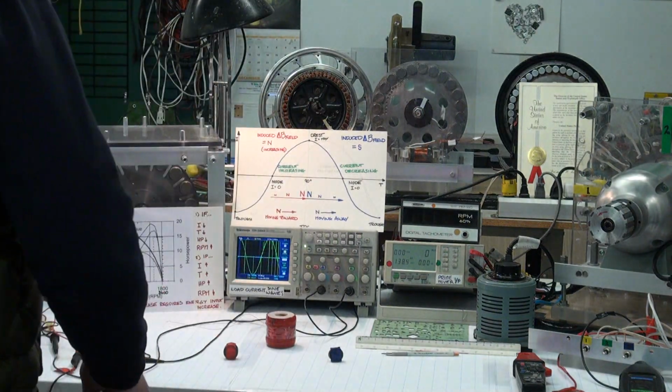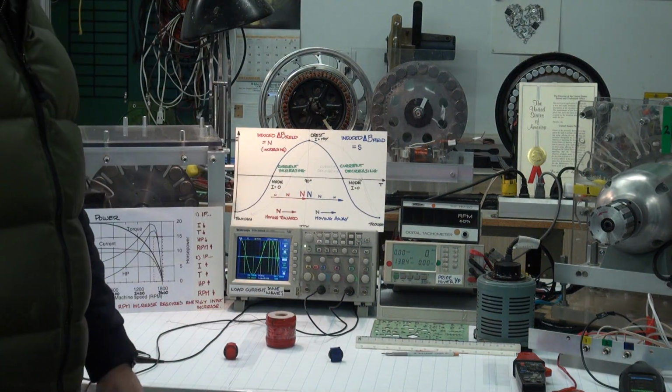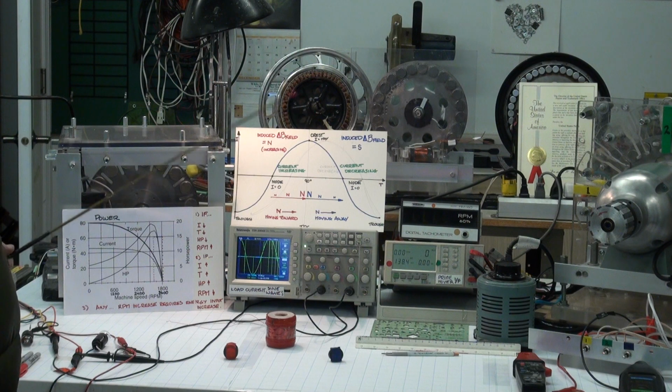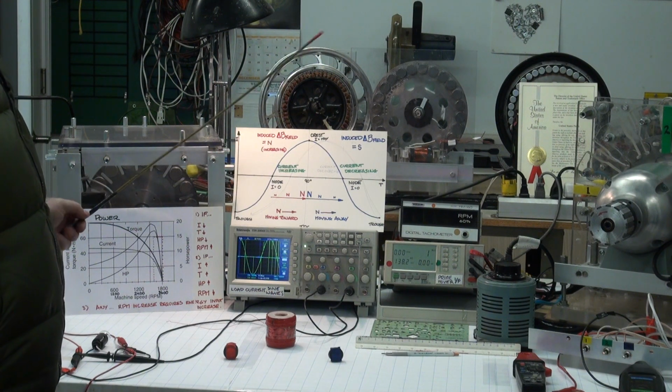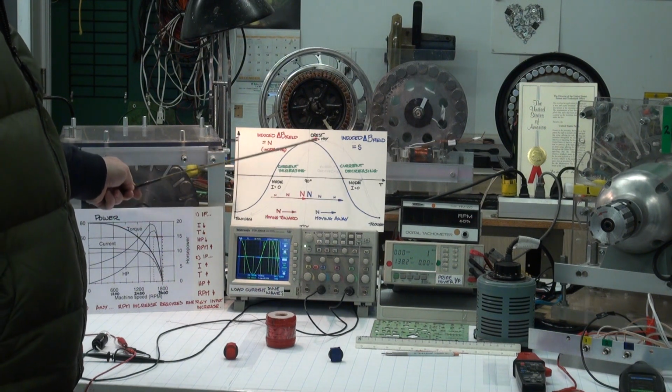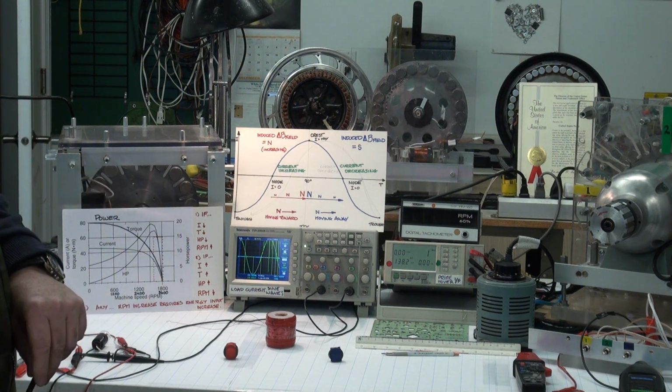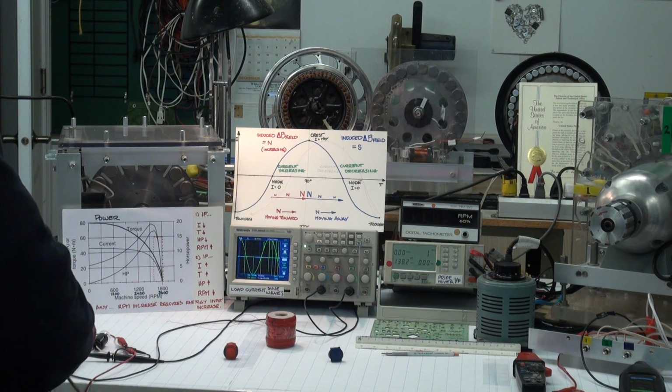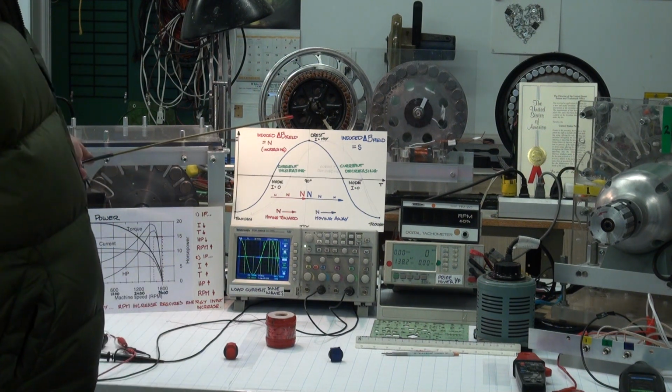So let's do some basics with regards to a sine wave, a load current sine wave. So here we have, let's say, the load current sine wave for the conventional coil that's in our system.